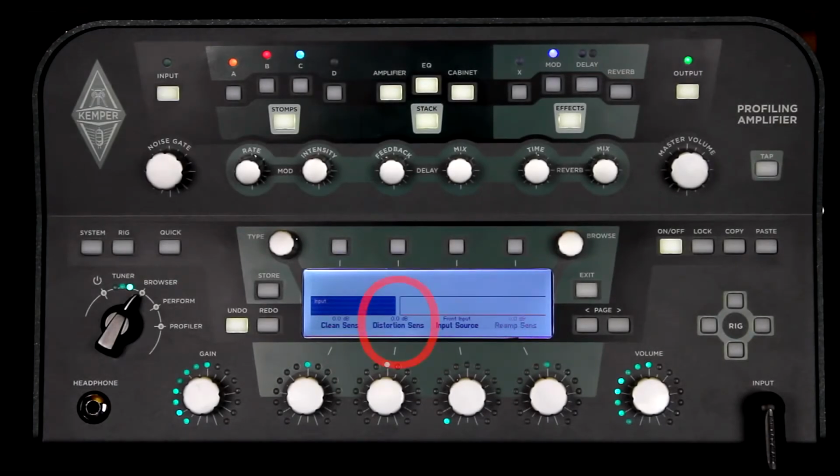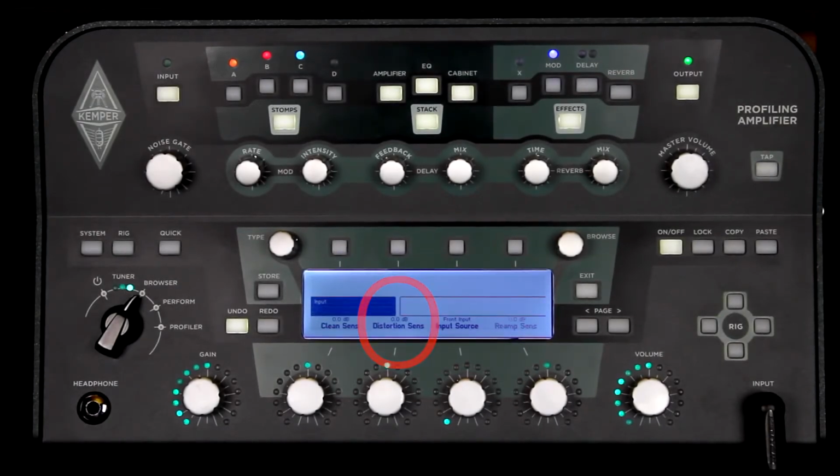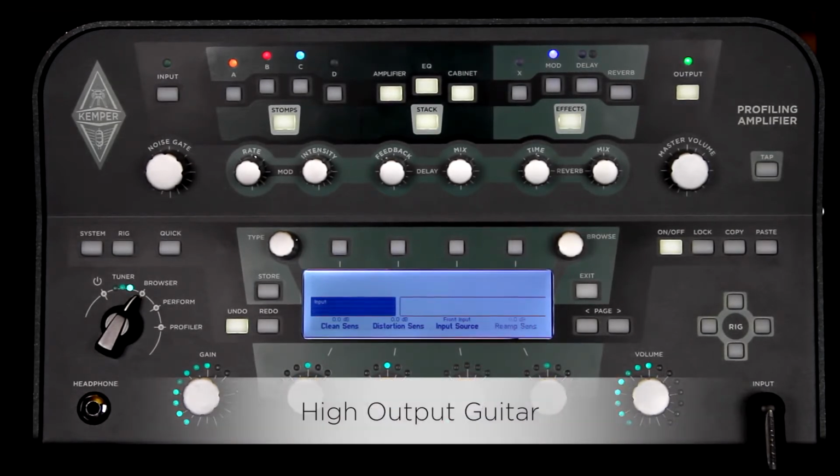Distortion Sense is basically a gain offset that is applied globally, so across all rigs. In most situations, you can leave this at the default setting of 0 decibels. This represents a neutral value. So when would you want to change it? Well, imagine you have optimized all of your rigs for a guitar with a very hot output.